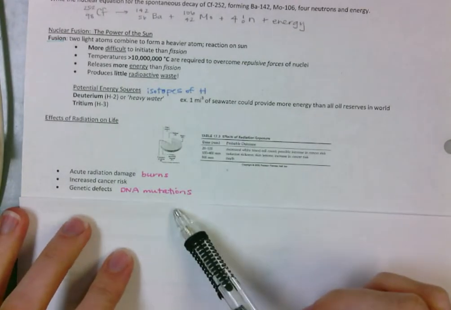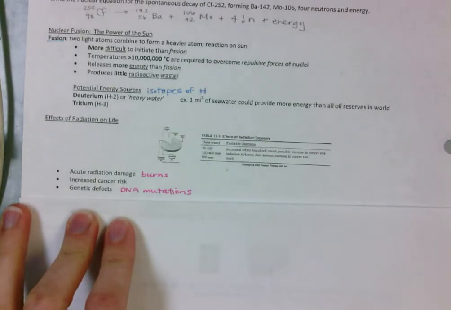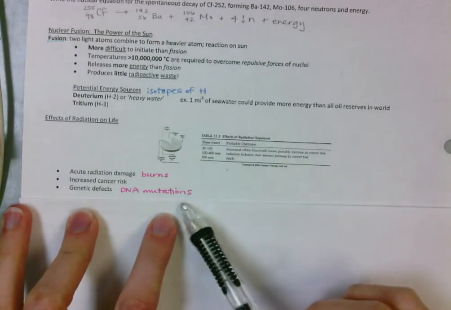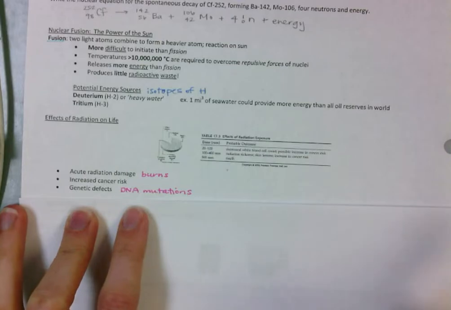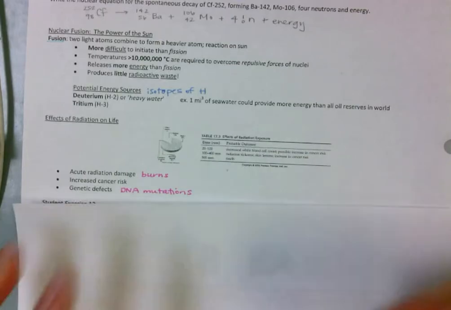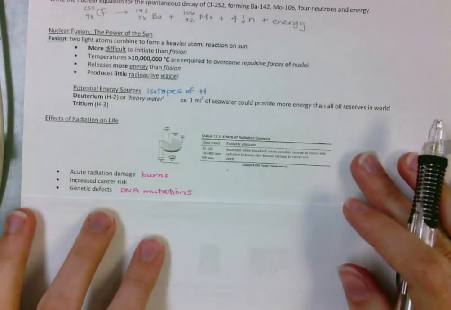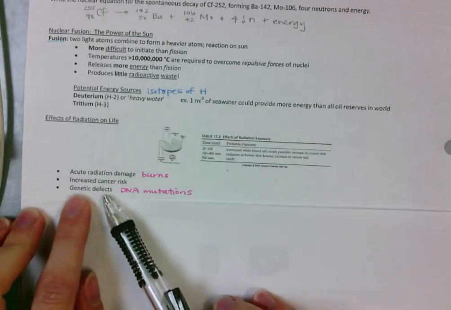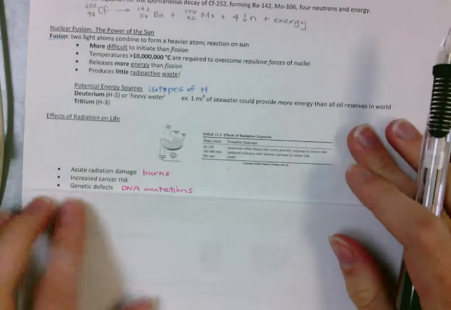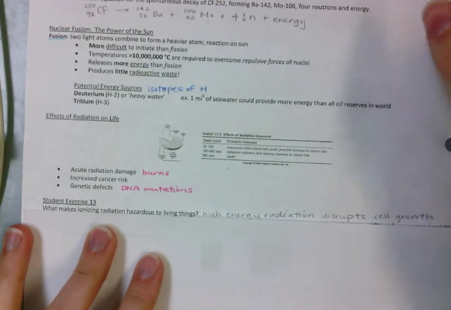We could also see genetic defects via the form of DNA mutations, so maybe those particles or energy, especially gamma radiation, pass through your DNA. It would obviously cause damage, probably splitting apart your DNA because of the energy that DNA molecule now has, which would cause DNA mutations and obviously genetic defects at that point. So those are some of the effects of radiation that you might see.